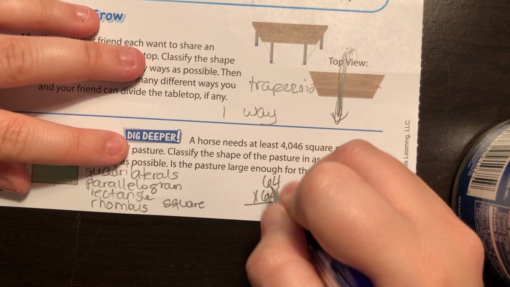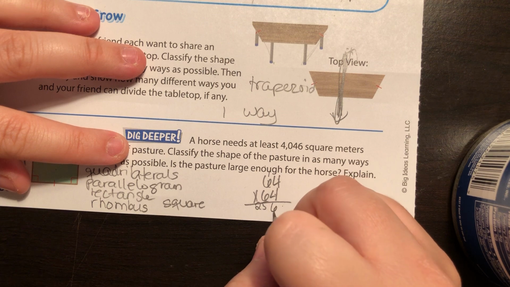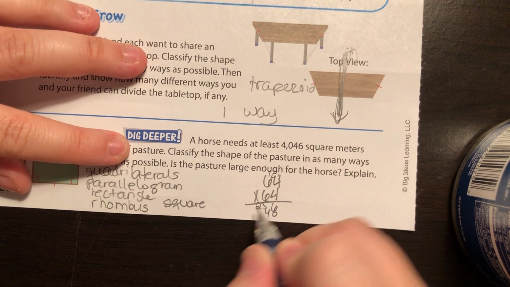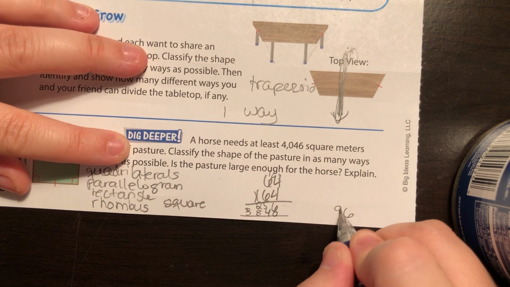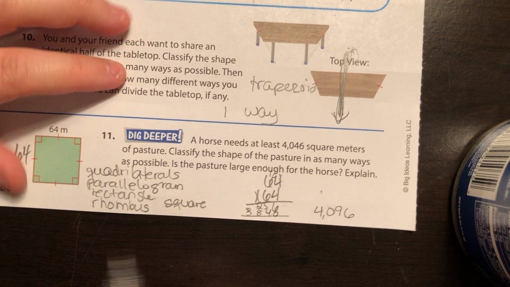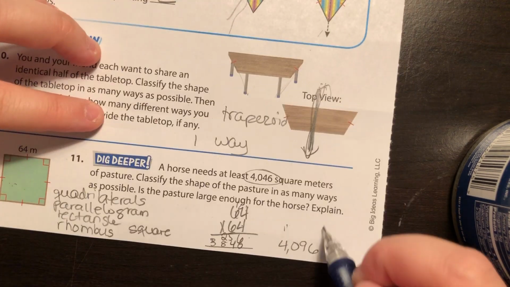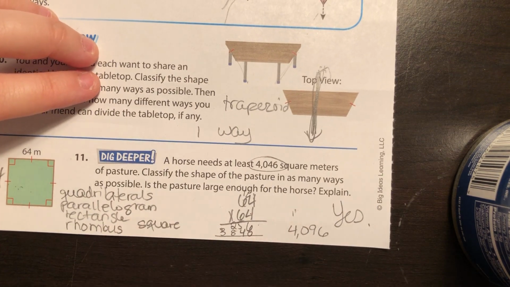4 times 4 is 16, carry 1. 4 times 6 is 24, plus 1 is 25. 0. 6 times 4 is 24, carry 2. 6 times 6 is 36, plus 2 is 38. When I add that together, I get 6, 9, 10, carry 1, 4. This is 4,096. I needed at least 4,046. So yes, it is enough to have the horse in there because that is bigger than the requirement.